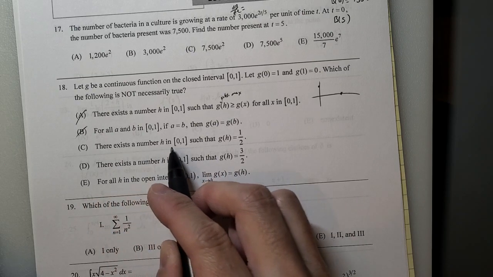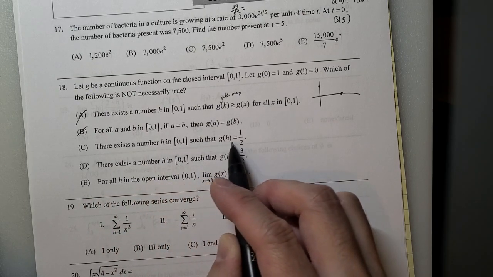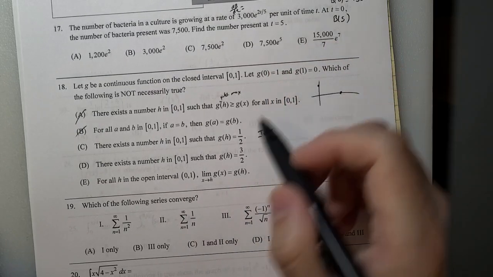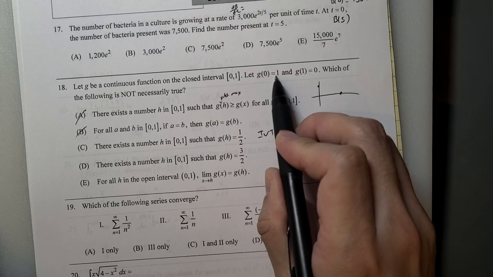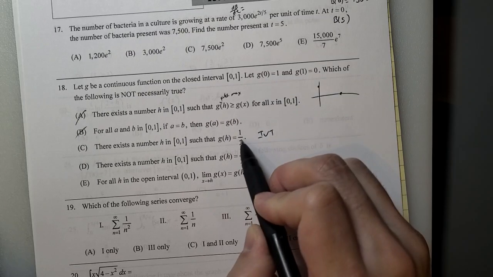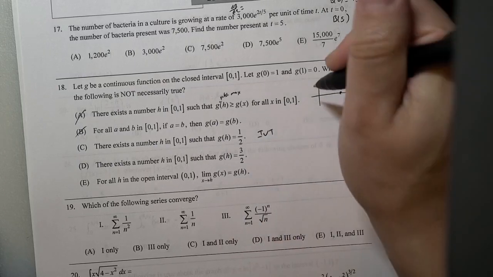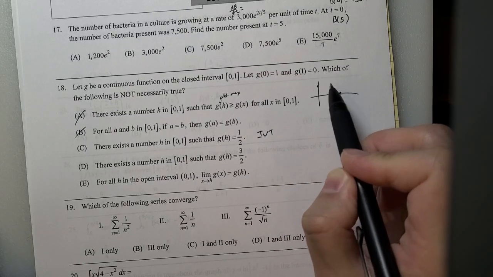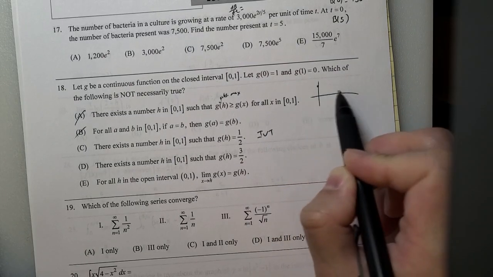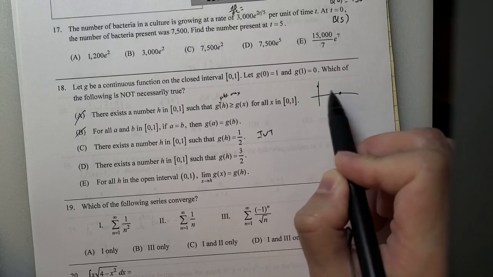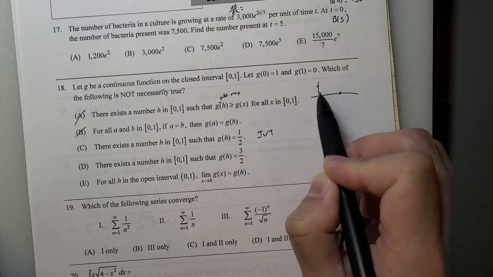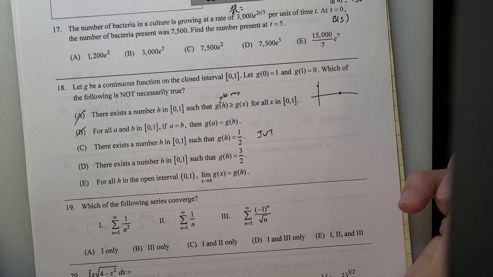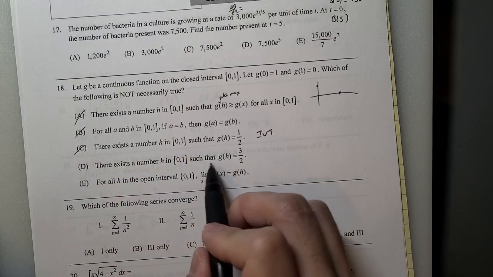There exists a number h in the interval 0 and 1 such that g of h is half. We can use the intermediate value theorem here. Remember what that says? Since g of 0 is 1 that is greater than half, g of 1 is 0 that is less than half, so half is somewhere in between. Since it's continuous, it has to cross the line y is half. It has to take on the value y is half sometime in order for it to go from here to here. So that's true.